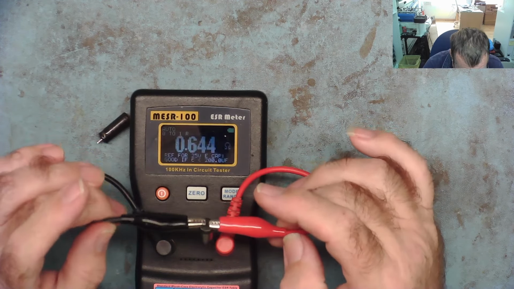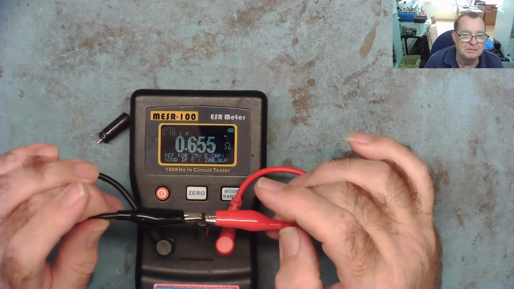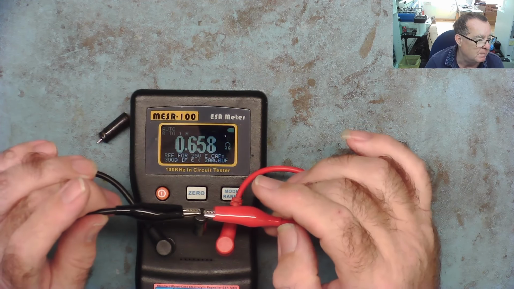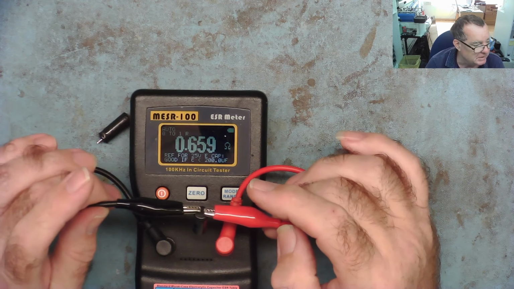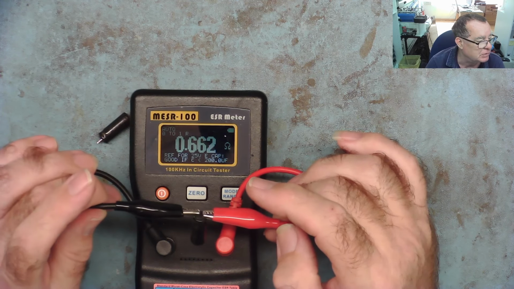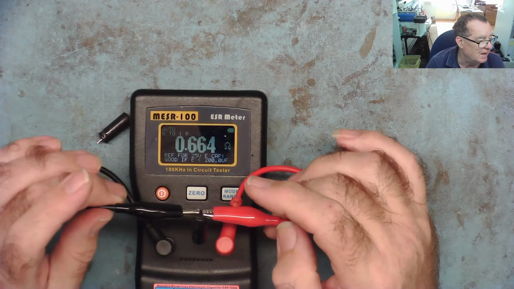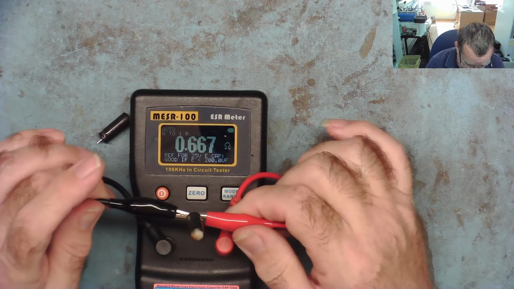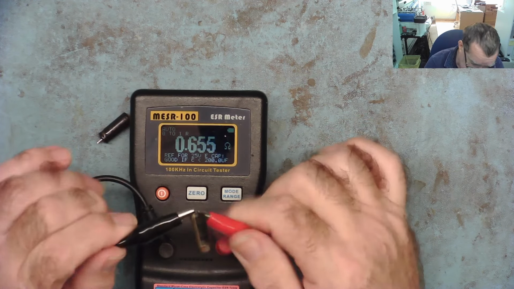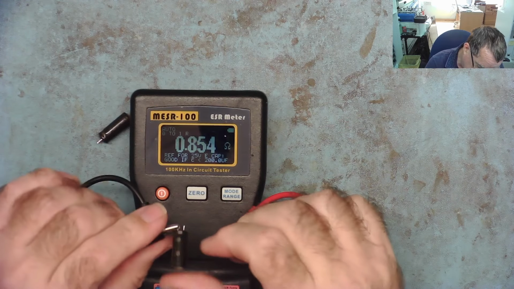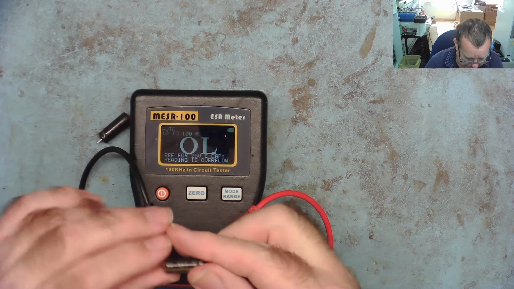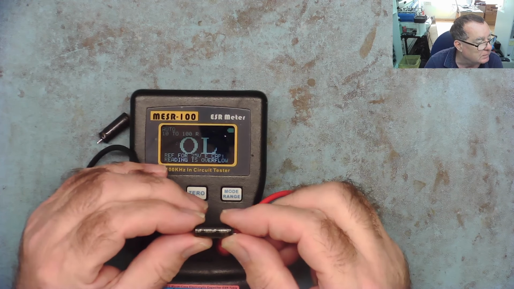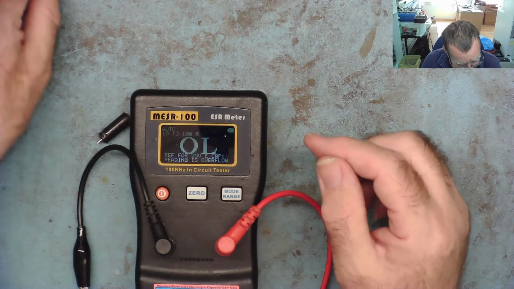Okay, so we have 0.65 of an ohm. Now that might not seem bad, but it is. In fact, the meter is telling us that that is good if the capacitor is less than 200 microfarads. It's not. It's actually a 1800, I believe, this one. 1800. I'm not quite sure if you can see it very clearly. 6.3 volts. So that is a bad capacitor.